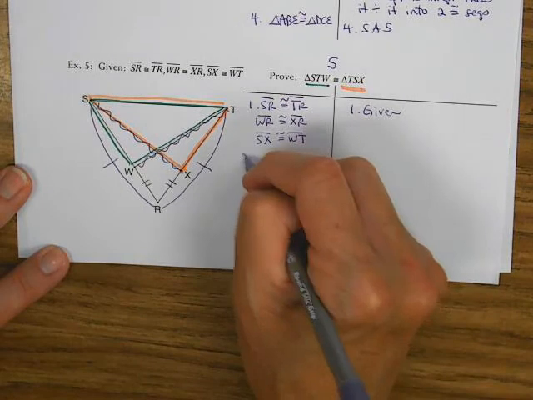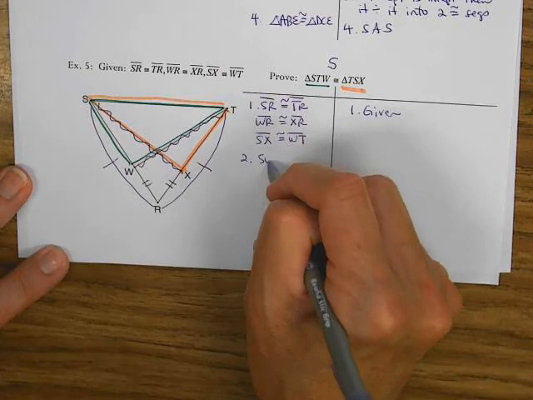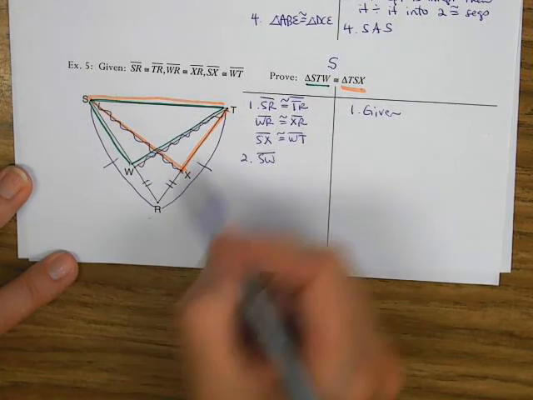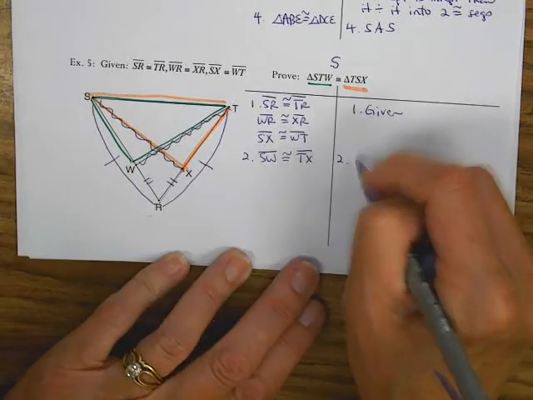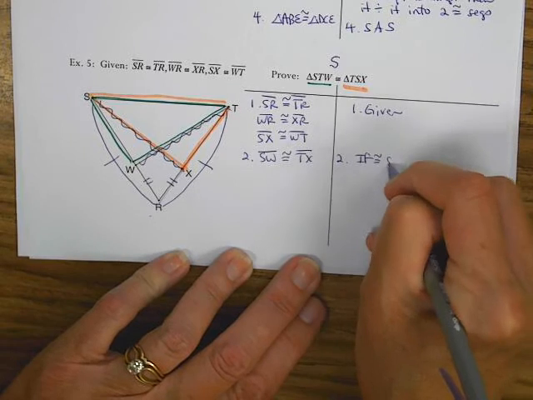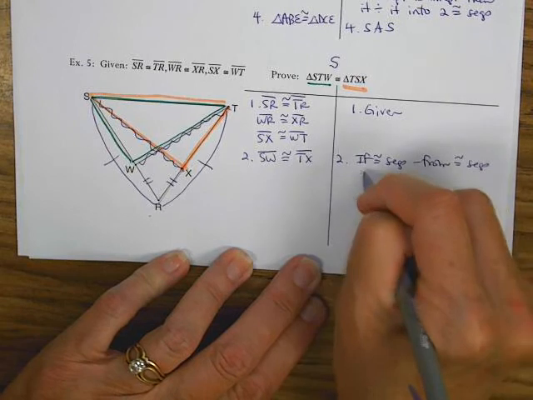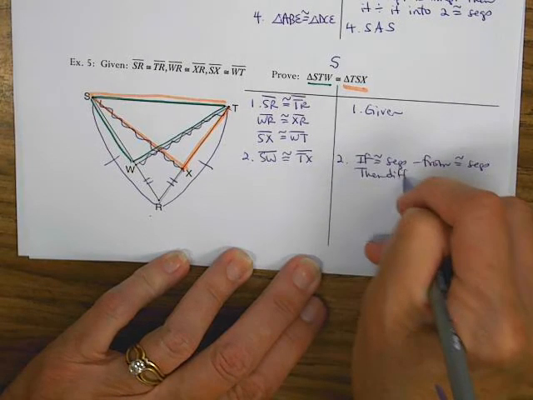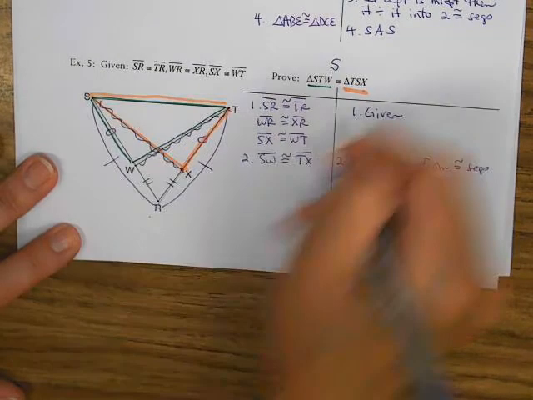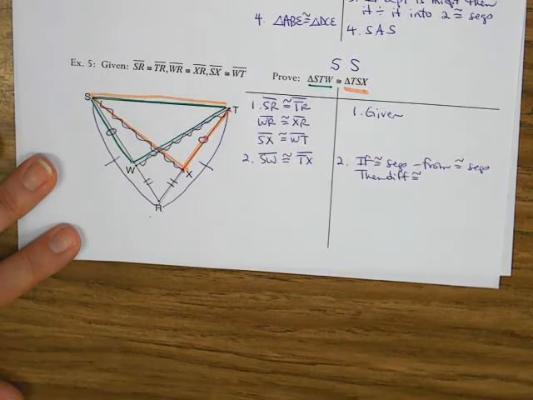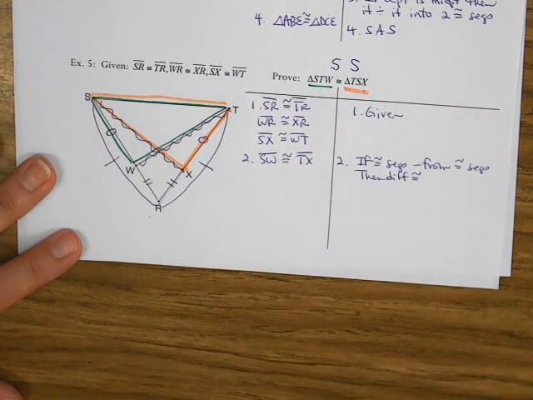So hopefully you realize we can subtract this segment and this segment to get SW. And I can subtract TR minus XR to get TX. So that would be if congruent segments are subtracted from congruent segments, then the differences are congruent. That gets me this piece congruent to this piece, and now I have another side. So that's either going to be side, side, side, or maybe side, angle, side, right? I need one more piece.